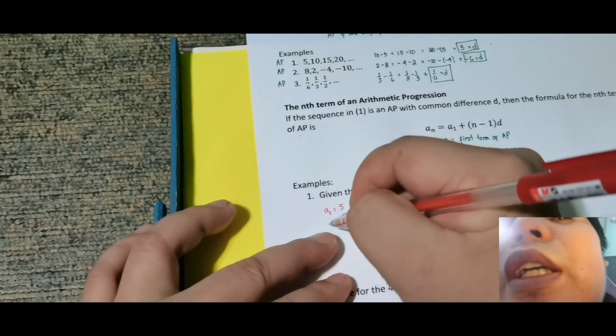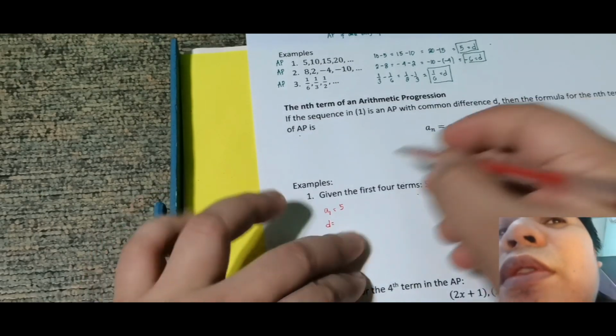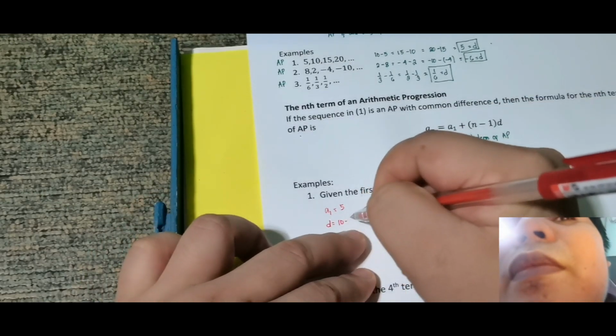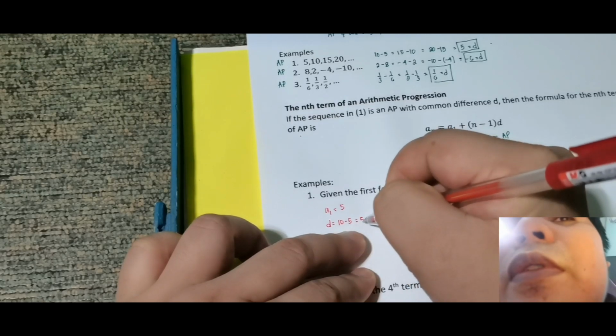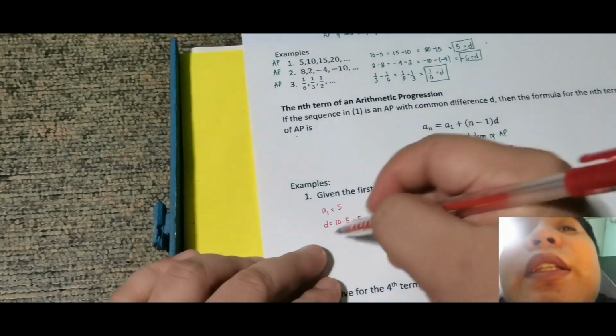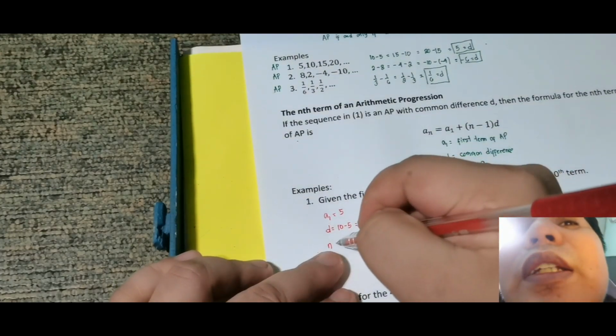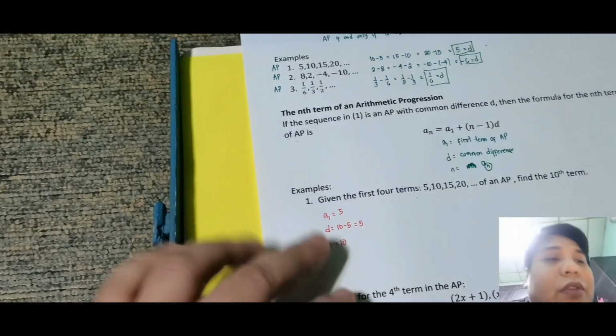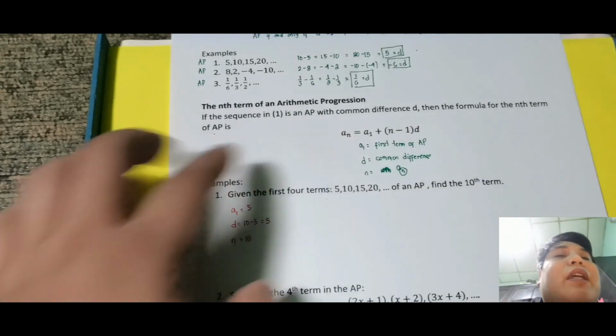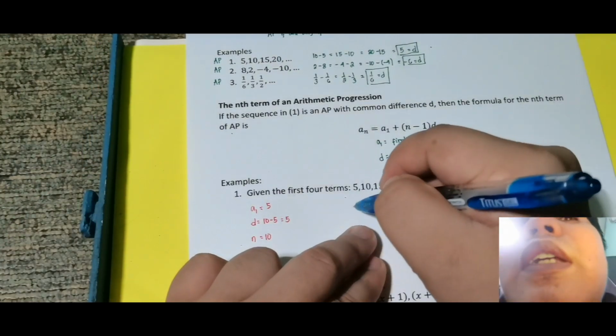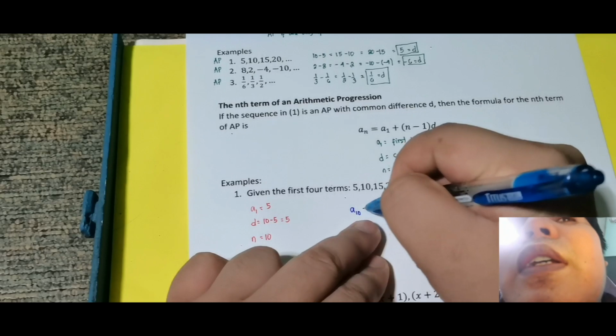What is our D? D is equal to 10 minus 5, which is equal to 5 also. Okay, what is N? N is the one we are looking for, that is the 10th term. So the N we are looking for is the 10th. Using the formula, apply the formula a sub 10. So a sub 10 is equal to a sub 1.